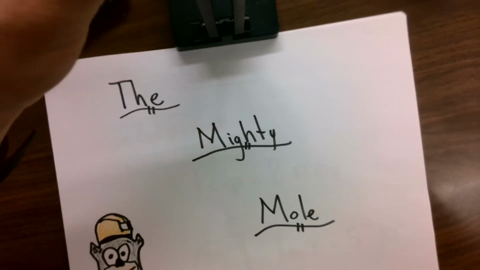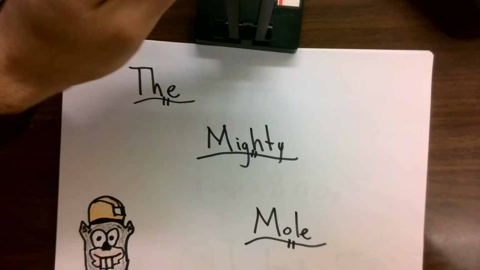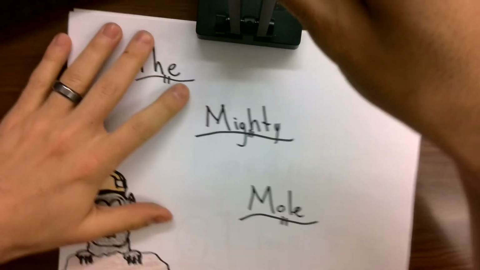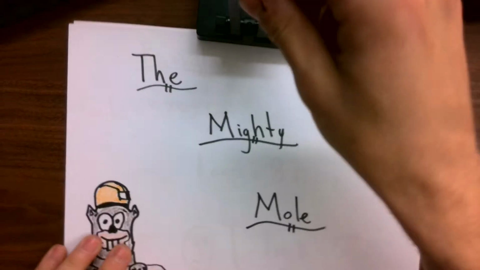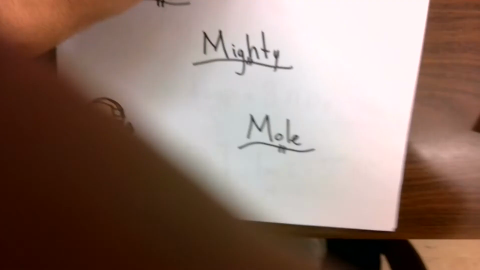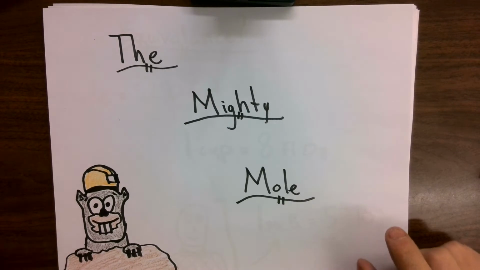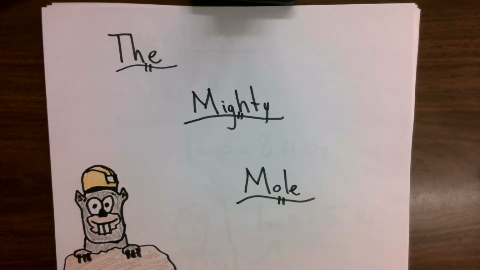So this is the mighty mole. This unit is going to be rather mathy. Today starts off pretty easy and not super mathy, but it is a really important basis of understanding. We've got to understand these subjects today in order to get the rest of it. So here's my little mole that's going to haunt your dreams. It's the craziest drawing I've ever seen.